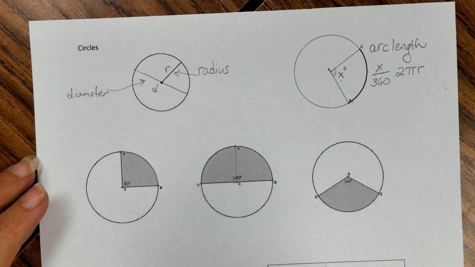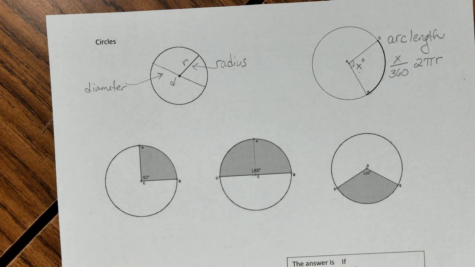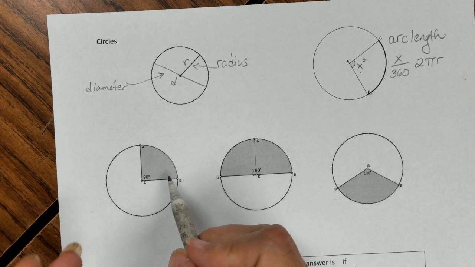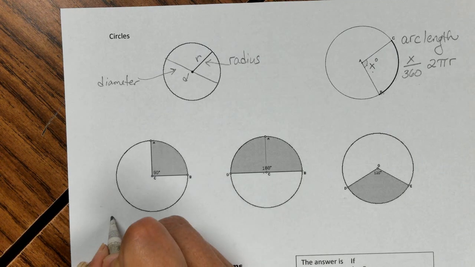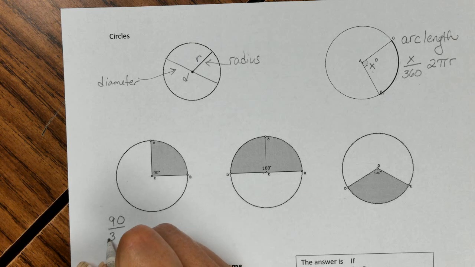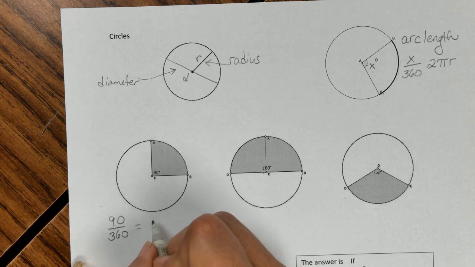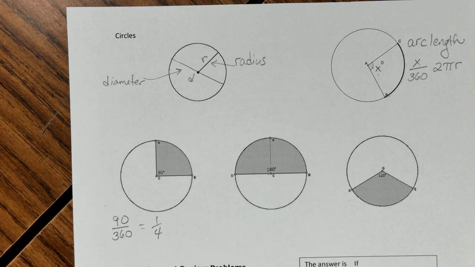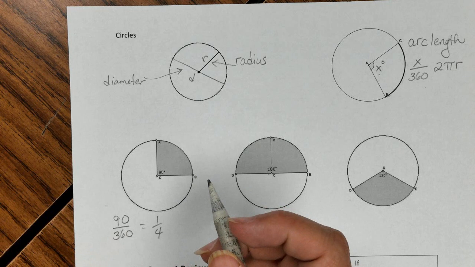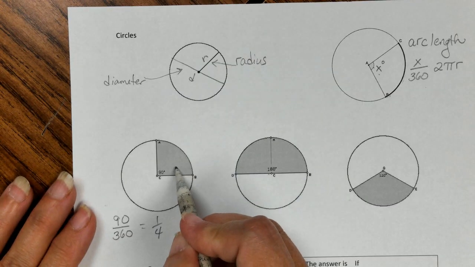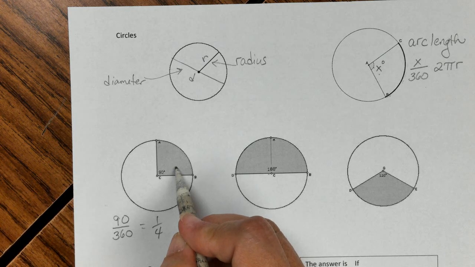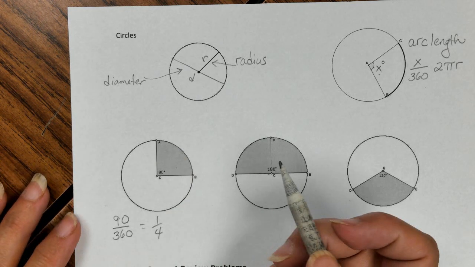Alright, down here, this is supposed to help demonstrate why that works. We know by looking at that, this is 1/4 of the circle. But if we use that formula, that's 90 over 360, which reduces to 1/4. So 1/4 is what we would take times 2 pi r if we wanted arc length, or pi r squared if we wanted to get the area of that shaded part. Because the area of a whole circle is pi r squared, this is only 1/4 of it.